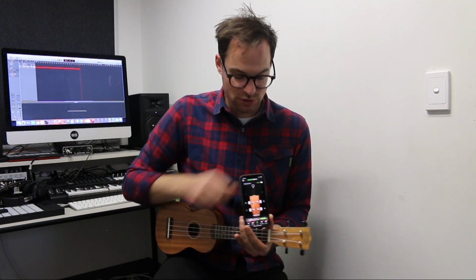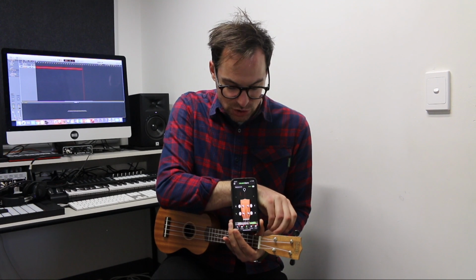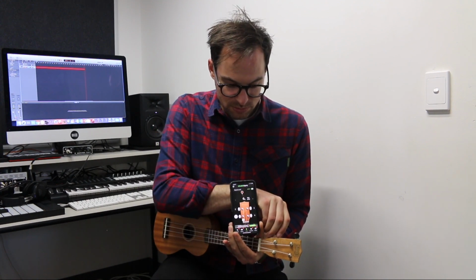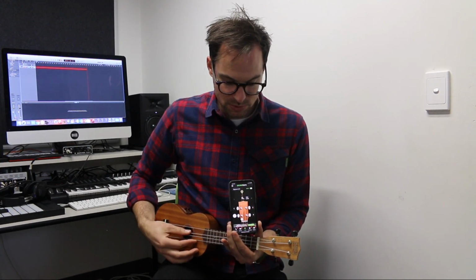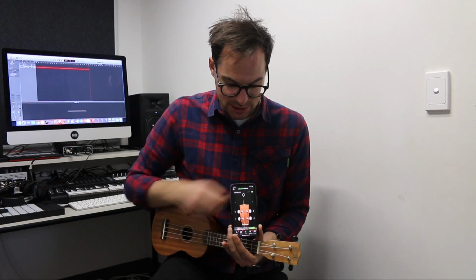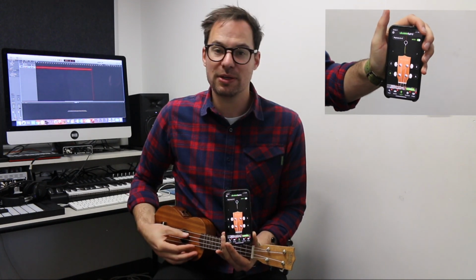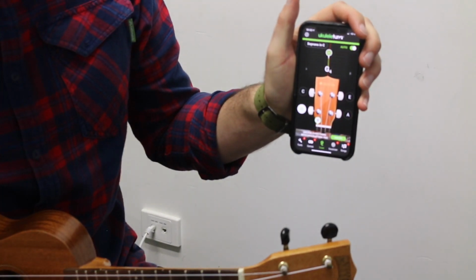I might put this one out of tune for you. It will track along and show you where your string is and what needs to be done. When you get it right, it turns green and gives you a little thumbs up.